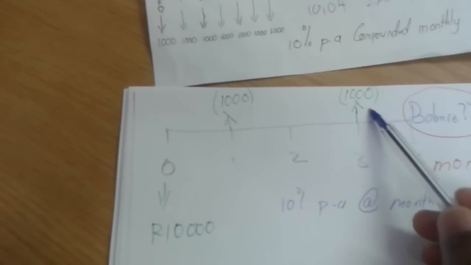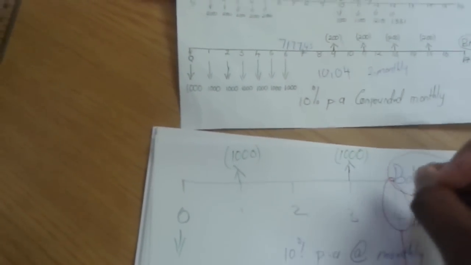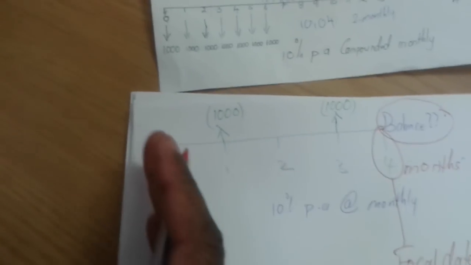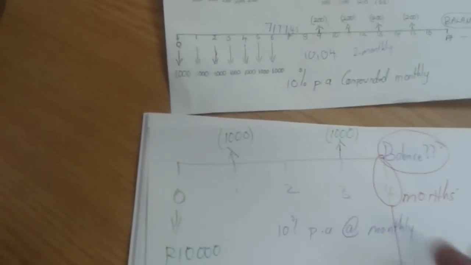Whenever we've got deposits and withdrawals on the same timeline or from the same account, you push them all to one date, and that date is what we call the focal date. So this date here, that is at the end of month 4, is called our focal date. In simple terms, we are focusing on that period. So everything must be brought to 4.